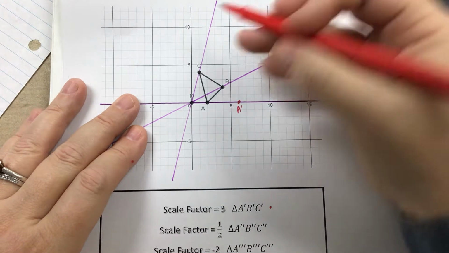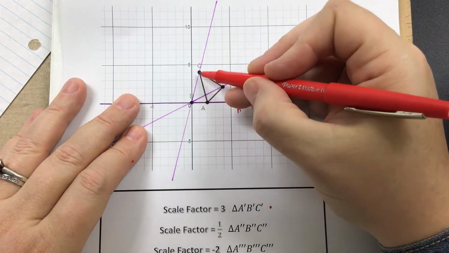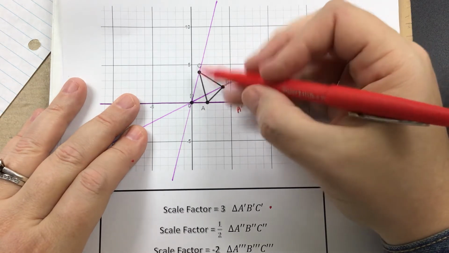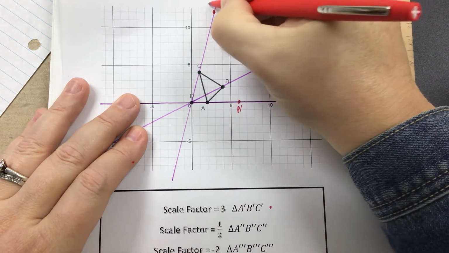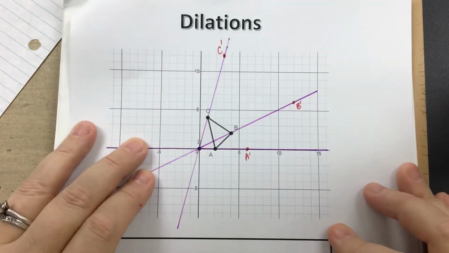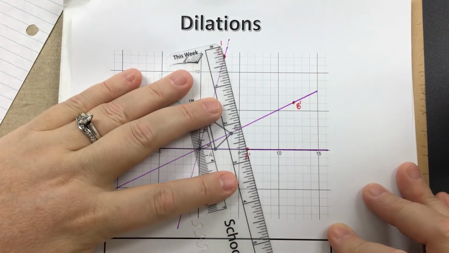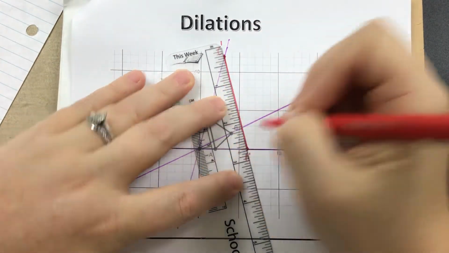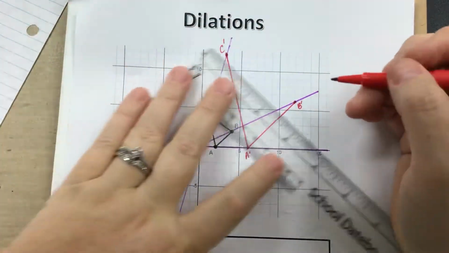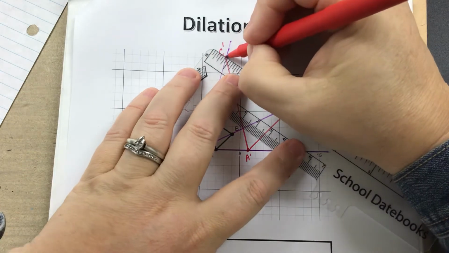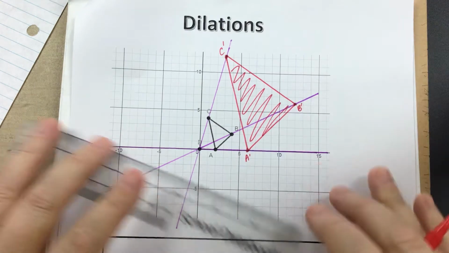Okay, and then last but not least, to get from D to C, we go to the right 1 and up 4. So if we triple that, we're going to go to the right 3 and then up 12. So here is my C prime. So once you have all 3 points plotted, then you're going to use your ruler to connect your points. So again, this first one that I dilated here had a scale factor of 3.